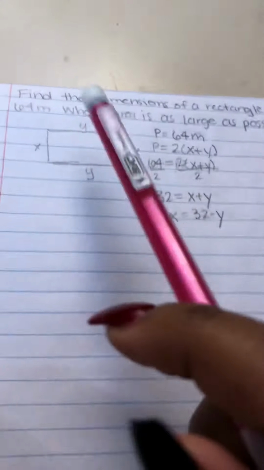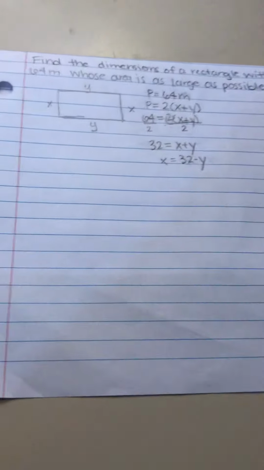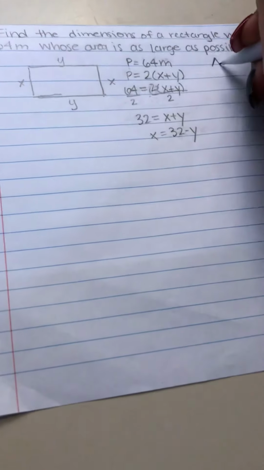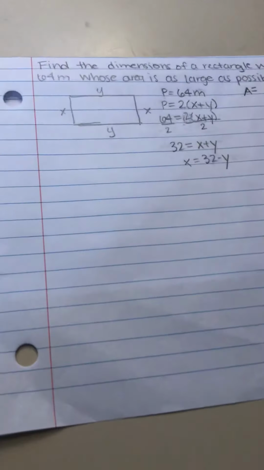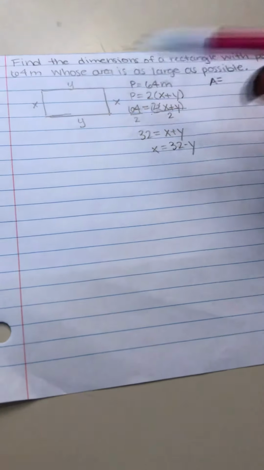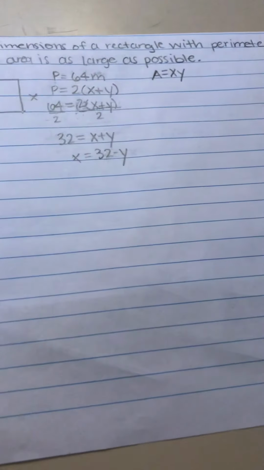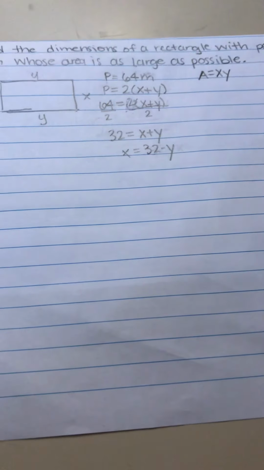And then from here, you can start to think about, it's asking for the area that's as large as possible. And so again, because it's a rectangle, you know that the area of a rectangle should be length times width, or in this case, x times y. And so then, because you know the area of a rectangle is x times y, you can then write A in terms of x, because you just solved for x.